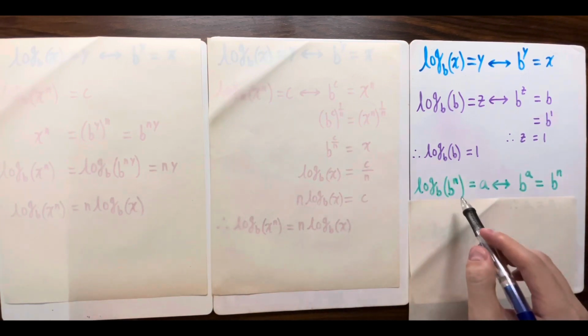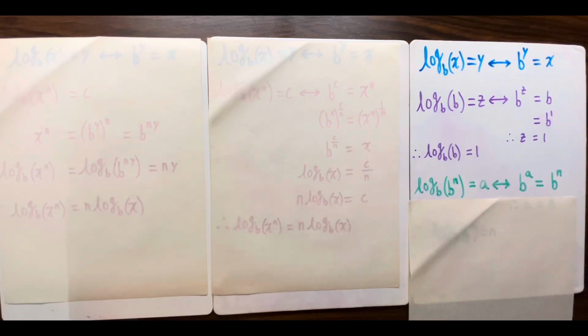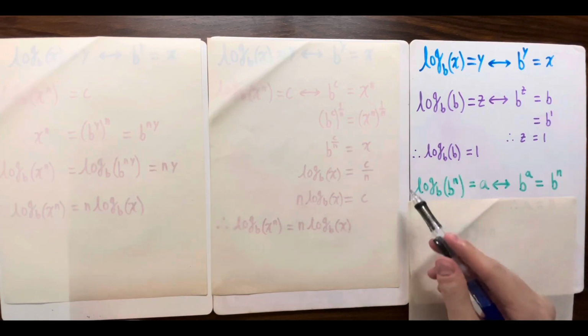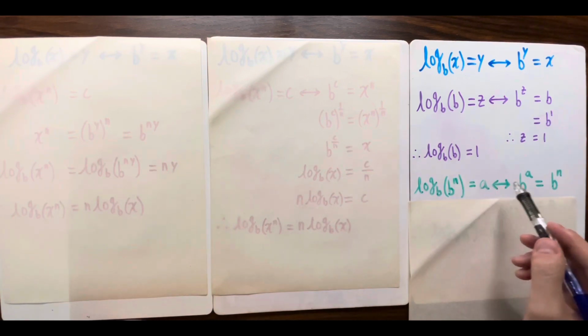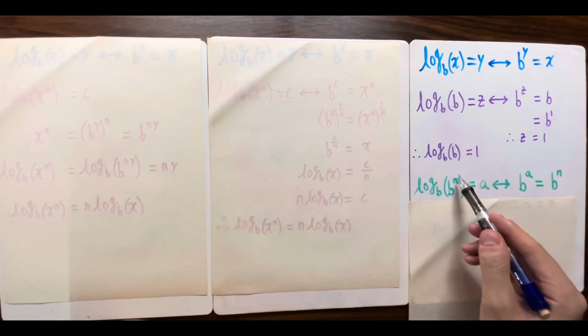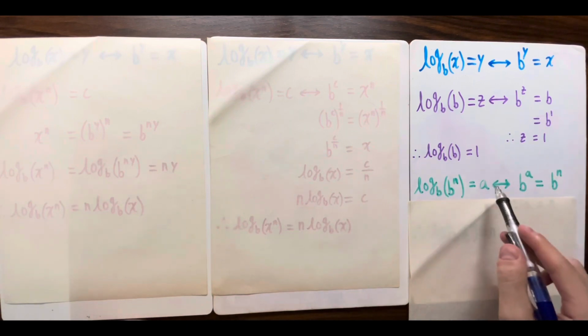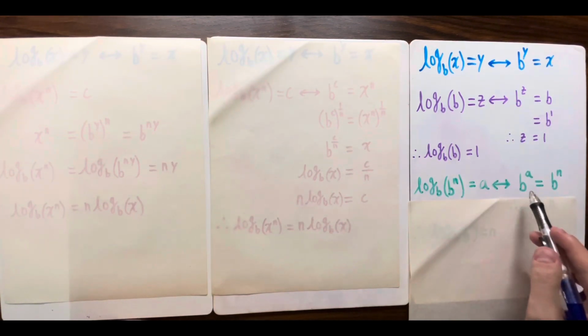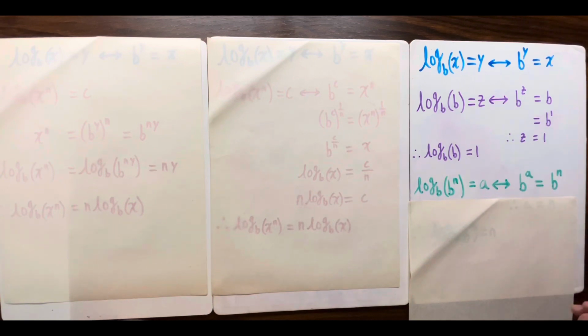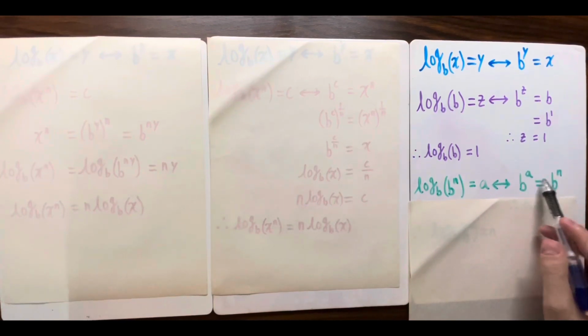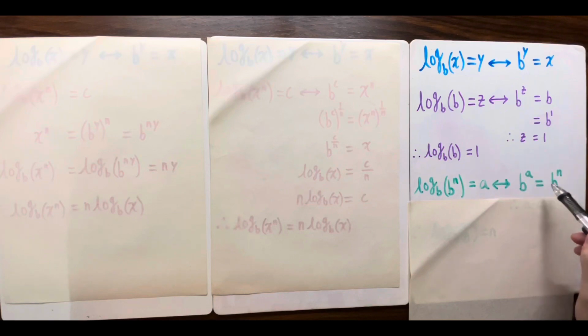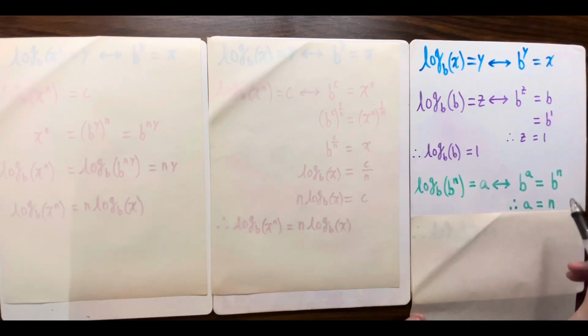What if we had log base b to the n power? We don't know yet what that is going to equal, so let's just say it equals a. And then following the same rule from the definition, we know that the entire log is equal to a, so that a is the exponent. And whatever is inside the log function, that's what the exponential equals. So the base to the exponent equals whatever is inside. So b to the a is equal to b to the n, because b to the n is what's inside the logarithm. So from here, the only way for this to be true, that would mean that a must equal n.